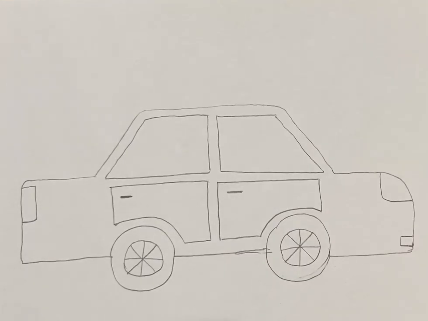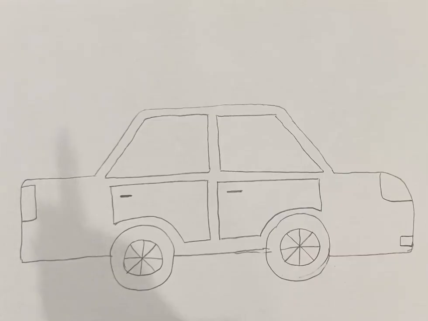All right, so next we're going to go ahead and outline our car.